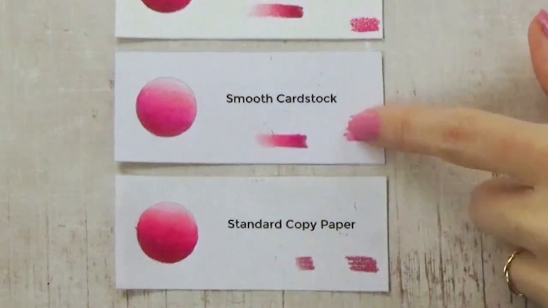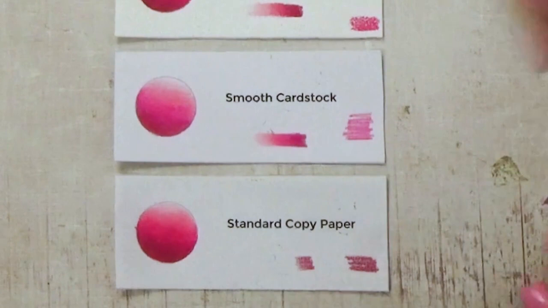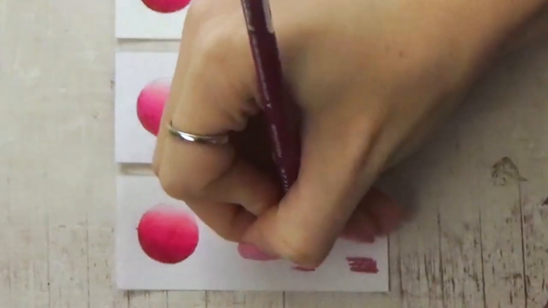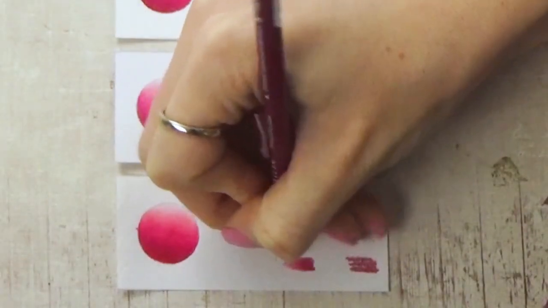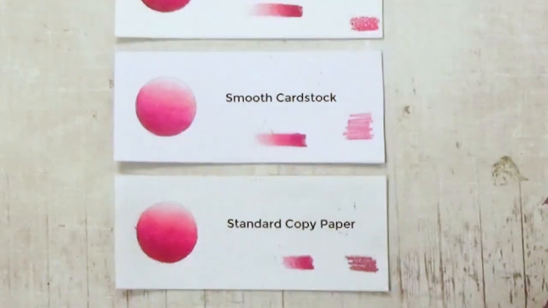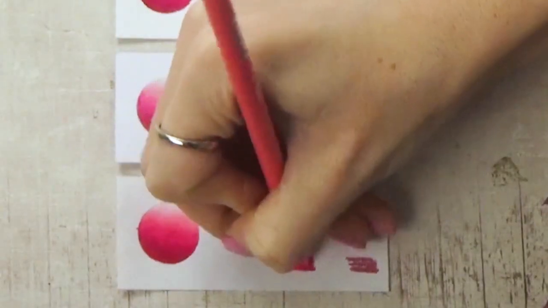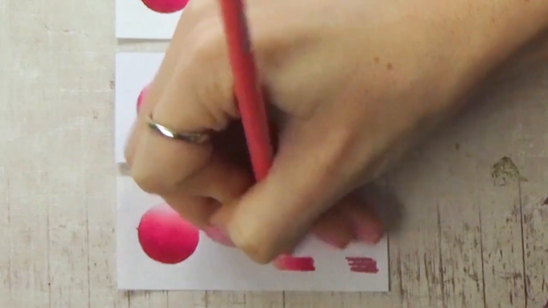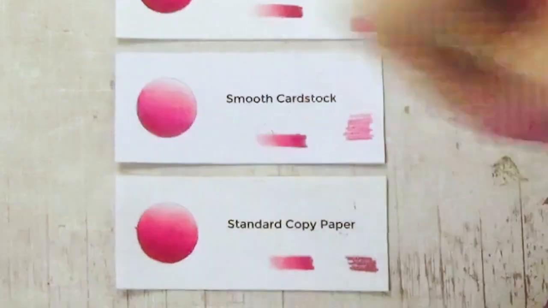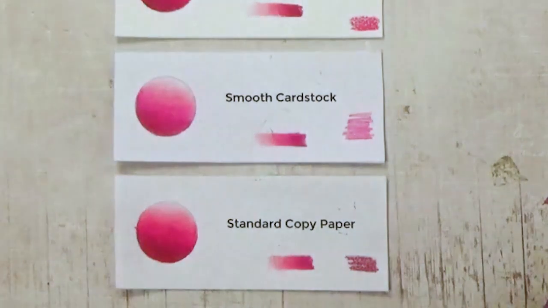So it's a little bit better than something that's totally smooth, but we do run into that same problem where by the time we've added a few layers of pigment, it stops really accepting more. So that's going to hit the point where you start seeing lines between the colors, where it doesn't give you as nice an effect or as vibrant a color.